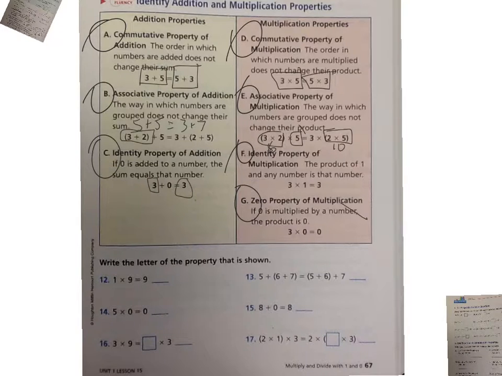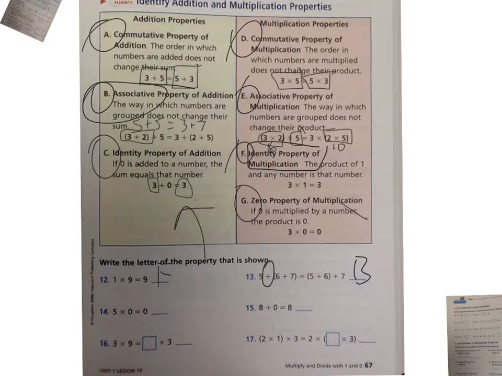Number 12 is 1 times 9. Okay, hopefully you know that it is the identity property because we are dealing with 1. So F. 13 is 5 plus, remember the addition, so we'd be on this side. 5 plus 6 plus 7 equals 5 plus 6 plus 7. Okay, hopefully you know that was the associative property, B. I want you to work on the next 4. I want you to pause it, work on them, then unpause it.